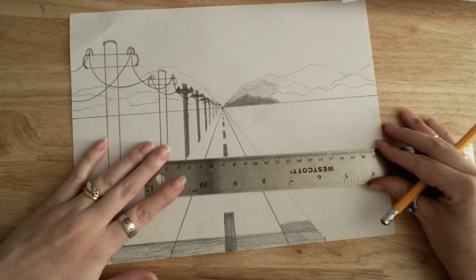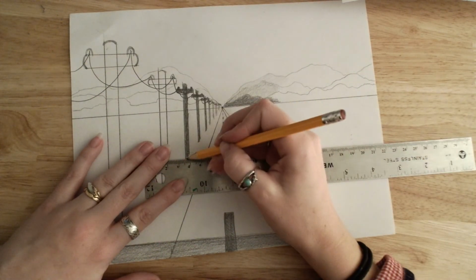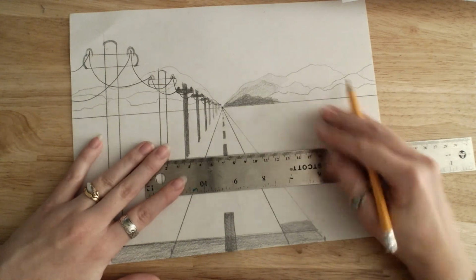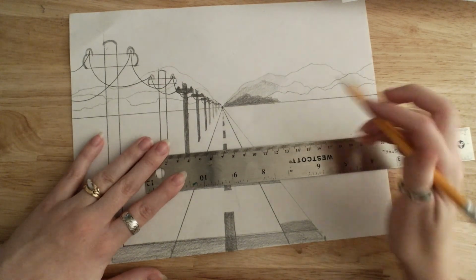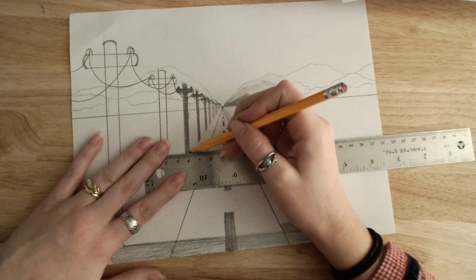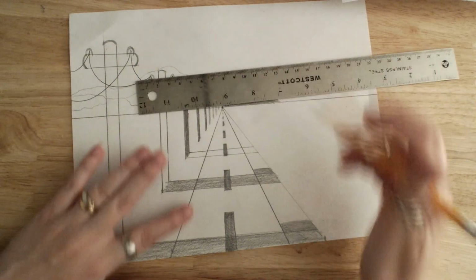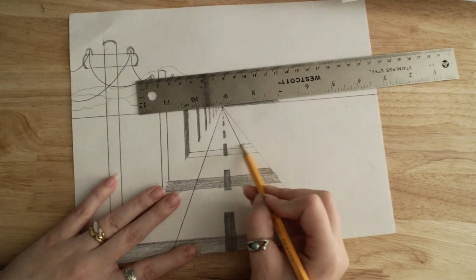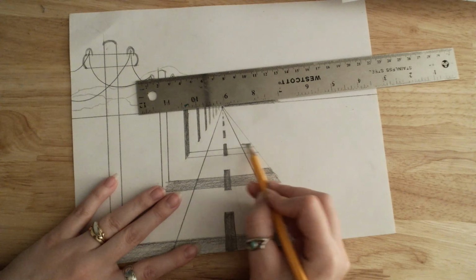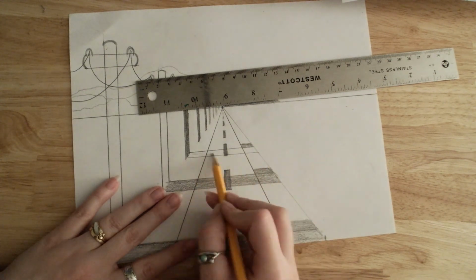And I'm going to continue all the way down. Straight horizontal lines, matching the width of the pole. Give it a little extra rectangle and fill it in.